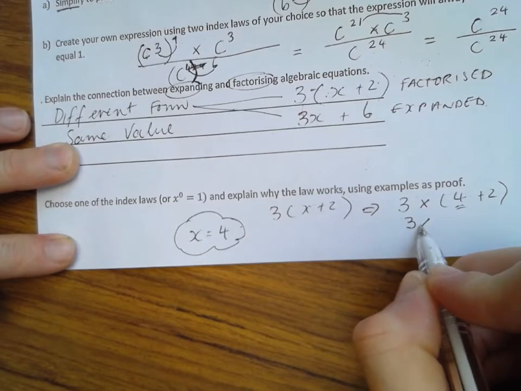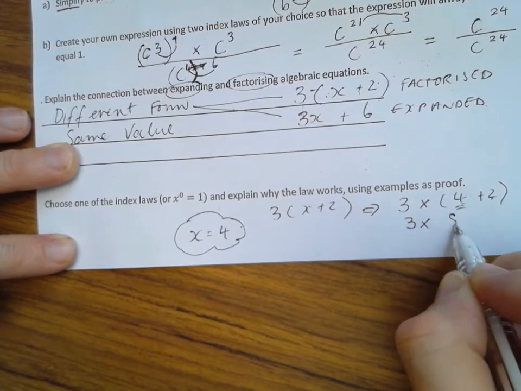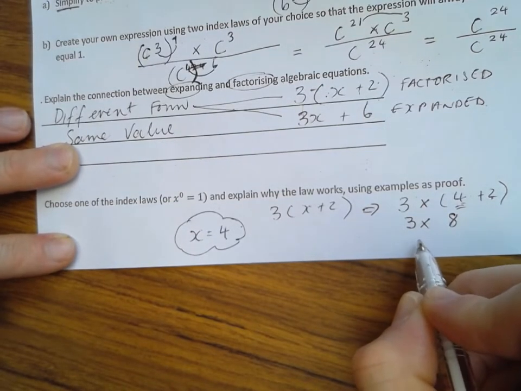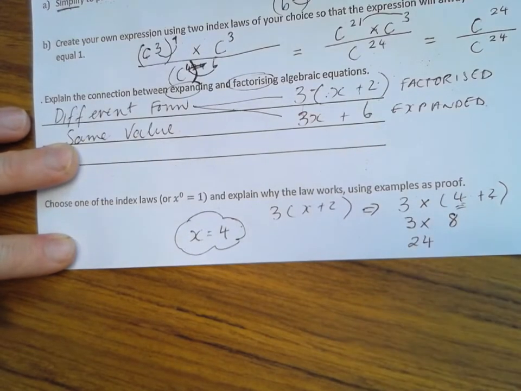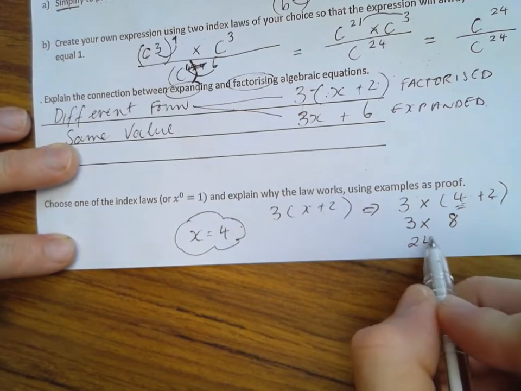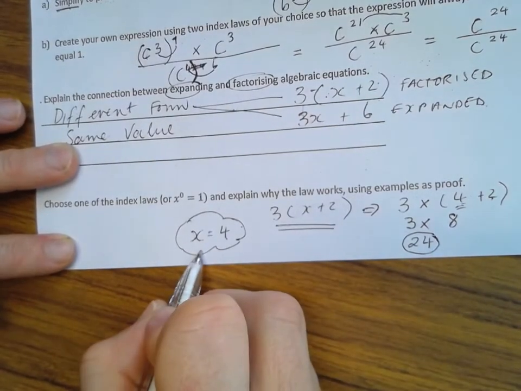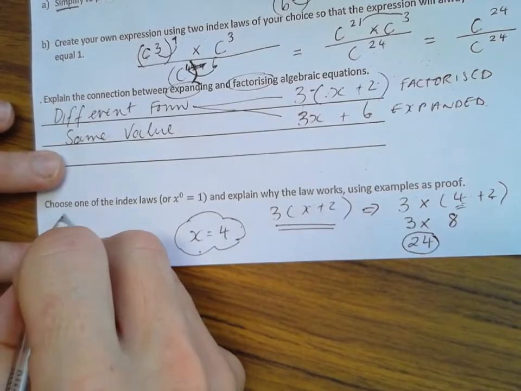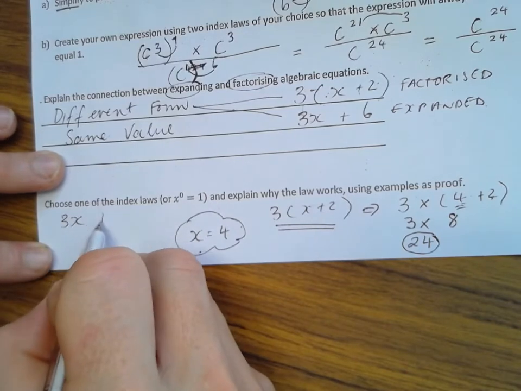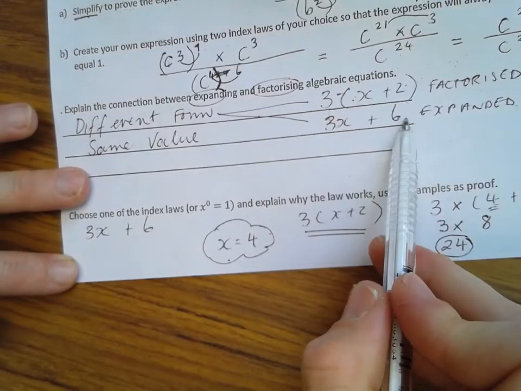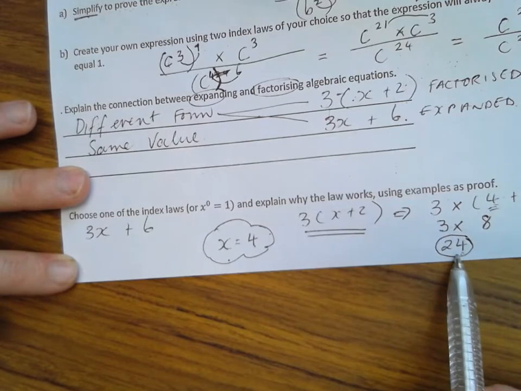That's going to be 3 times 4 plus 2 is 8. 8 threes are 24 as our answer. So our answer is 24 with the factorized version if we give x a value of 4. Now if we choose 3x plus 6, which is our expanded version, we're hoping to get the same value.